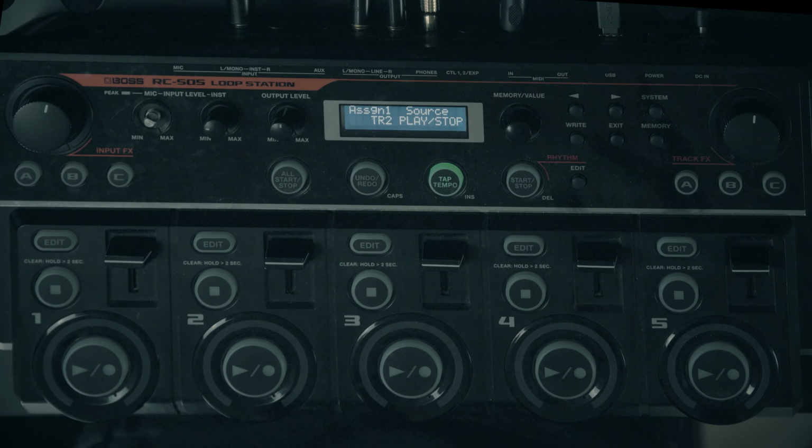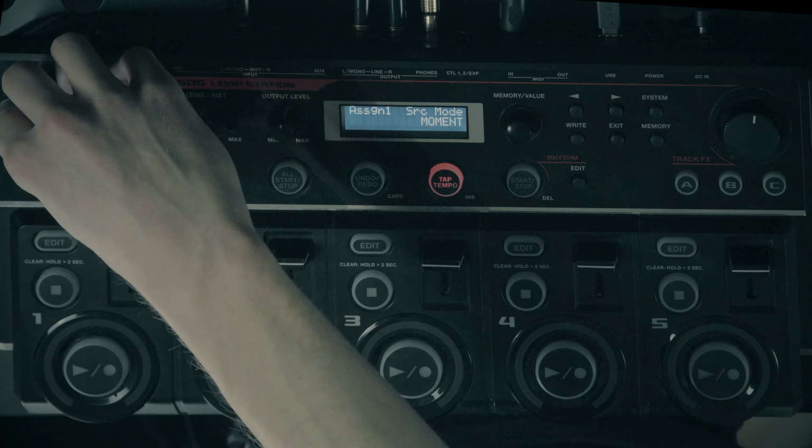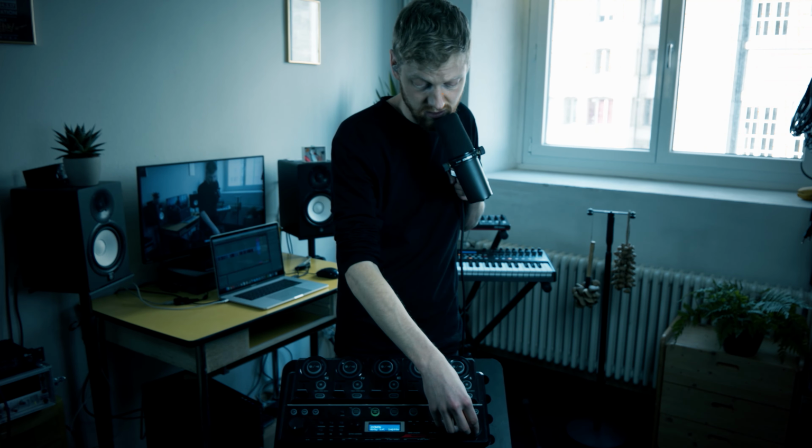Then you have a source mode. The source mode is moment or toggle. If you choose moment, it's gonna follow the movement. So this is 0, this is 1, 2, 3, 4, 5, and it goes up to 100 or 200, depending on what parameters you change. And if you choose toggle, it's just gonna change when you move the knob. So I move, it goes on or off, and then I move again and it goes off or on. But moment is gonna follow the movement, so it really depends on what you want to do. For now, I will use moment because I want to control effects.